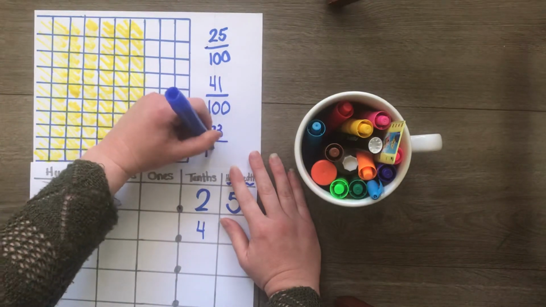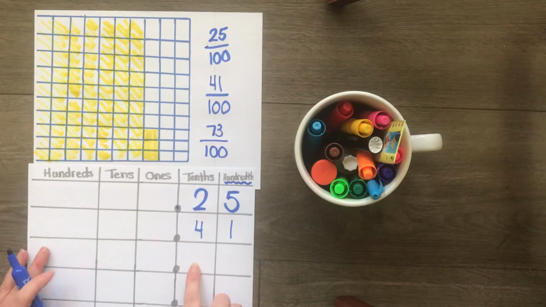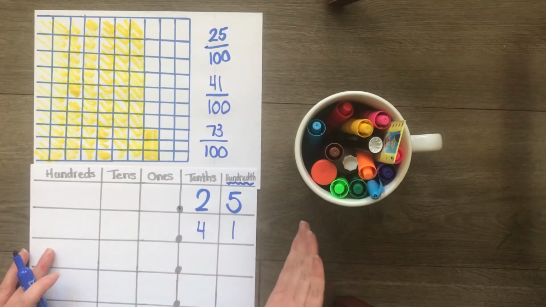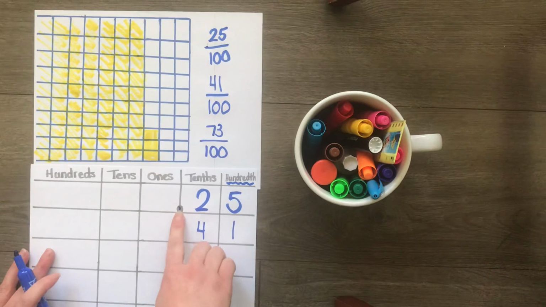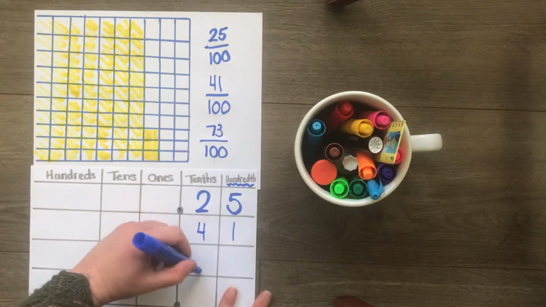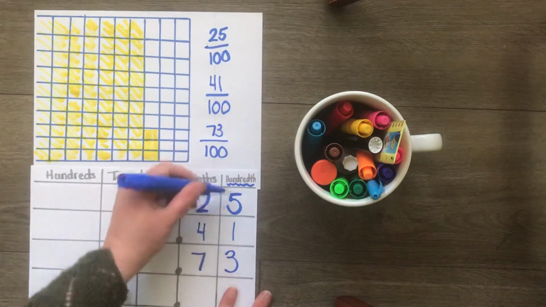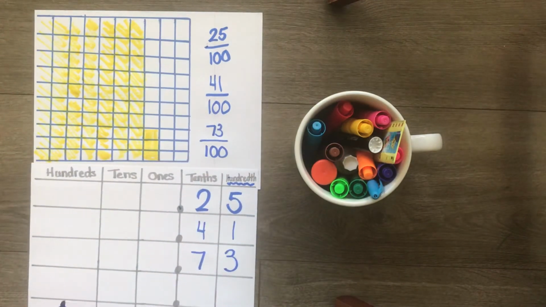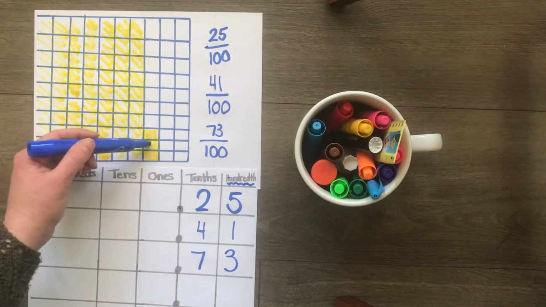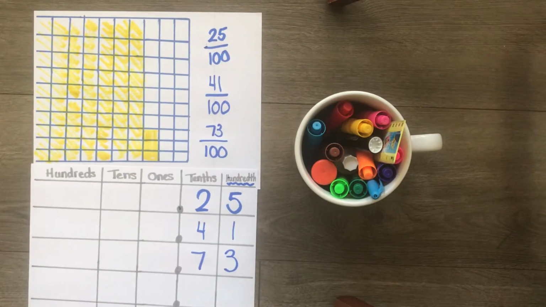73 hundredths. If I was going to write this as a decimal, I would again go to the right of the decimal place because that's where I represent pieces of a whole. And I would write 73 so that the 3 would end right in the hundredths column so that I would know I had 73 pieces of 100. Isn't this pretty easy, guys?